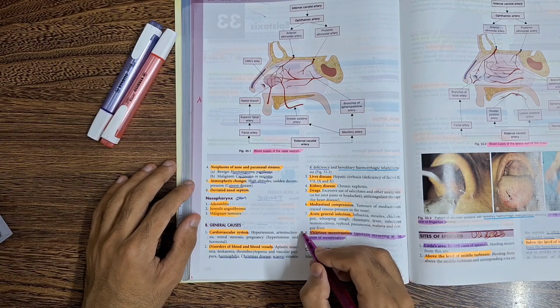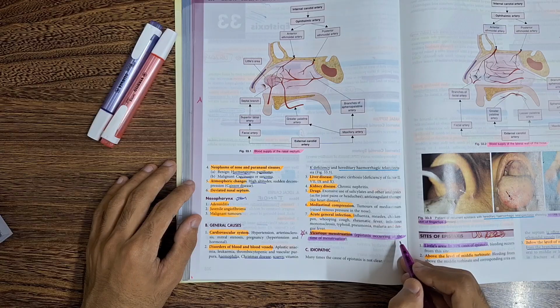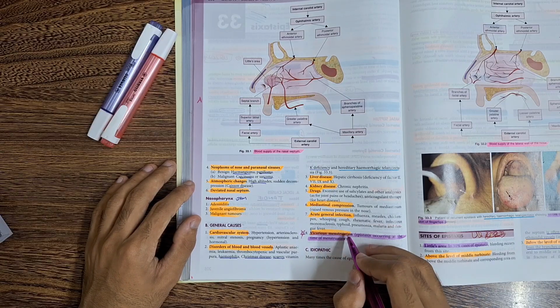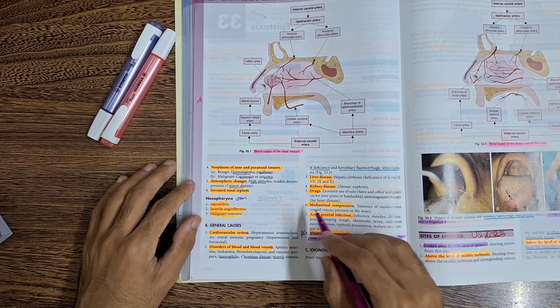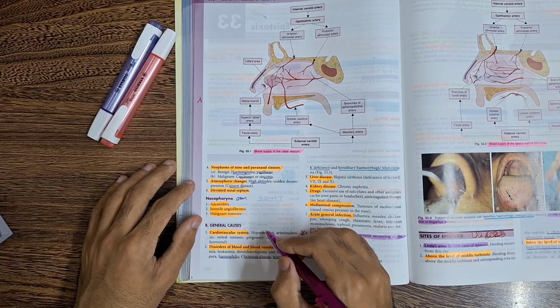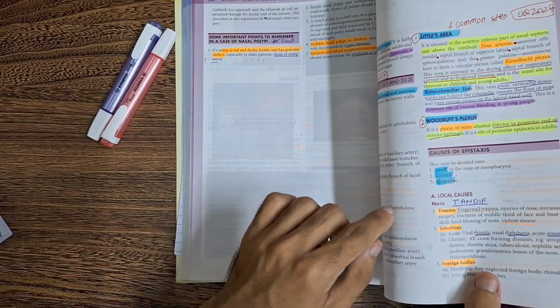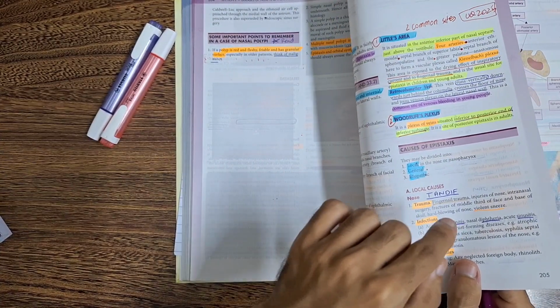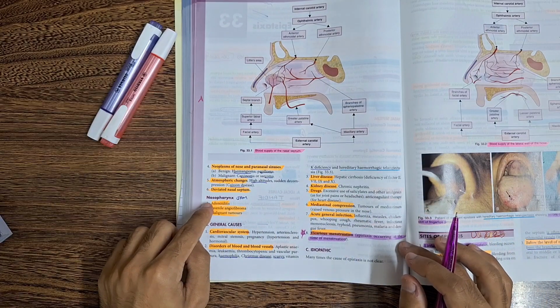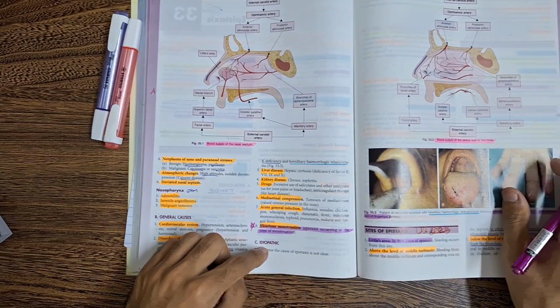This is an important term that you should remember: epistaxis at the time of menstruation is known as vicarious menstruation. So these were the general causes. In this, you have to remember system wise, and in case of the local causes, you have to remember the mnemonic TANDIF for the nose and JAM for the nasopharynx, and idiopathic means the cause is unknown.